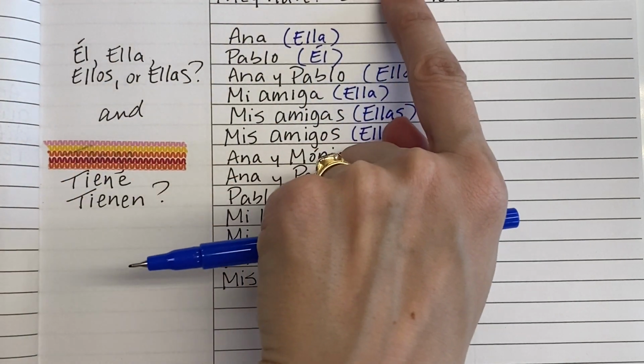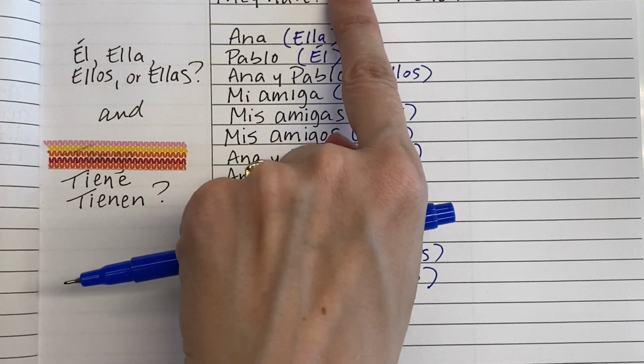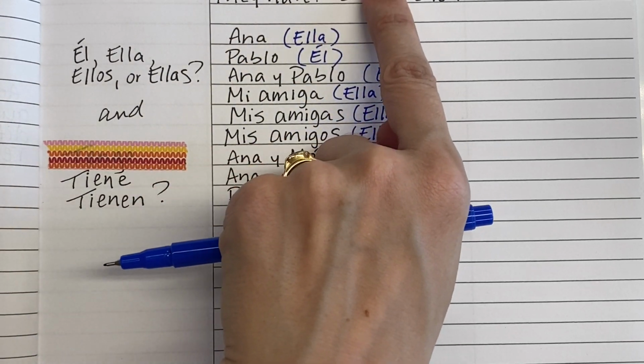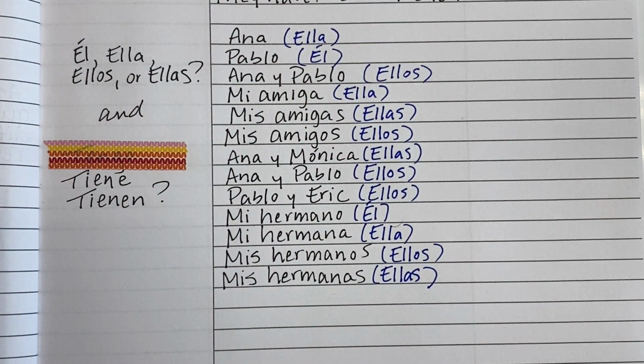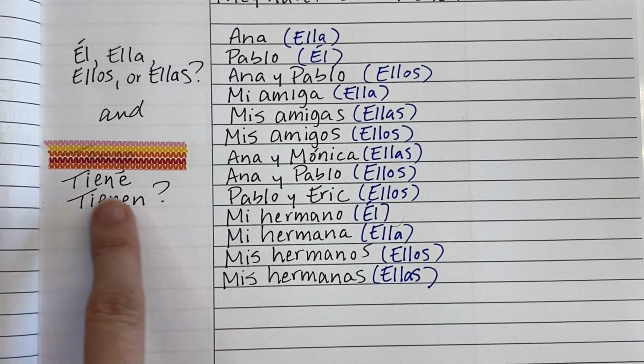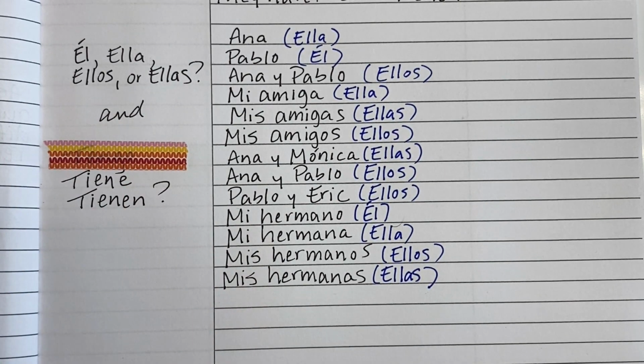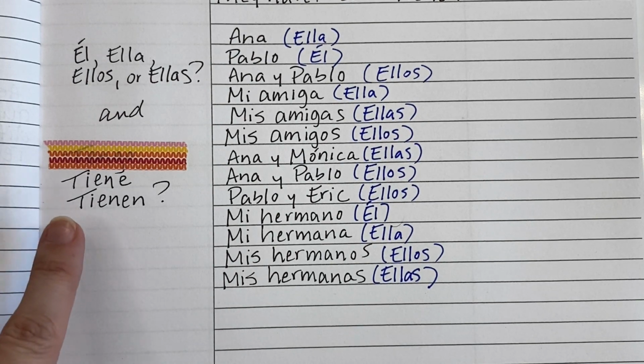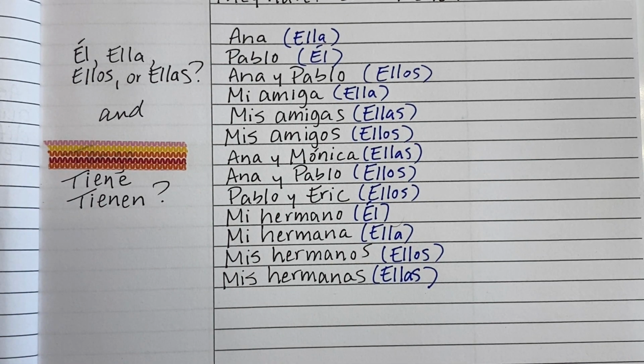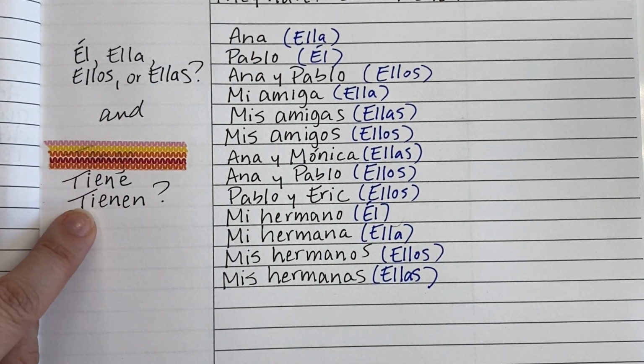Okay. So now that we know the subject pronouns for each of these people, which form of tener would we use? So we know we say tiene for he or she, él tiene or ella tiene for she has. And we use tienen for they. So ellos tienen for they have if it's all guys or a mixture of guys and girls. And ellas tienen if it's all girls. Okay, so he, she, they.